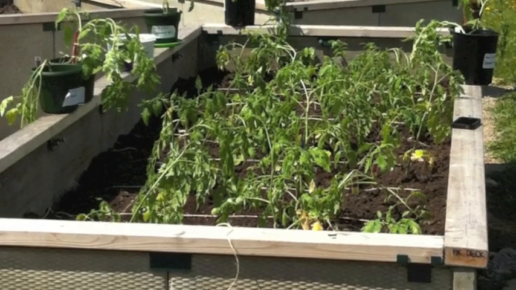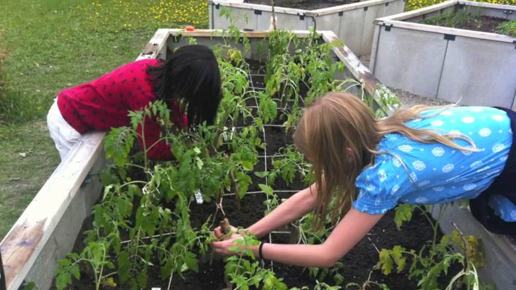The final step of our inquiry was to place all of the plants into our community garden plot and patiently wait to see if tomatoes would grow.